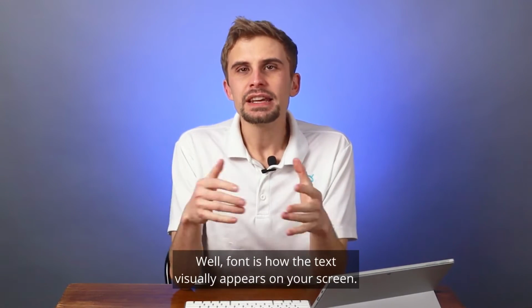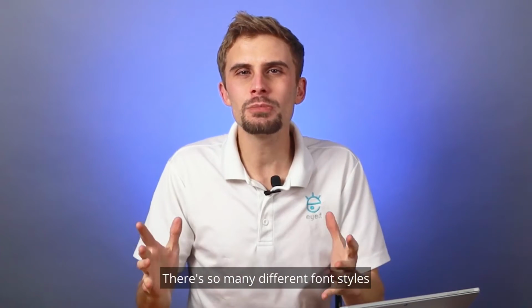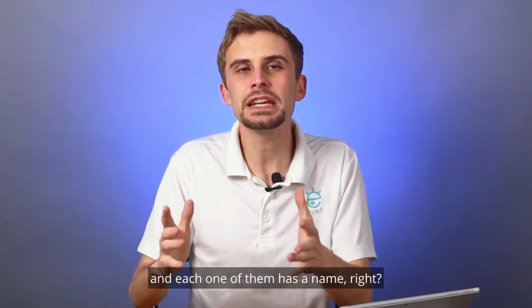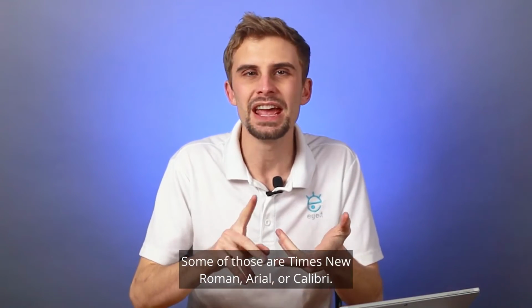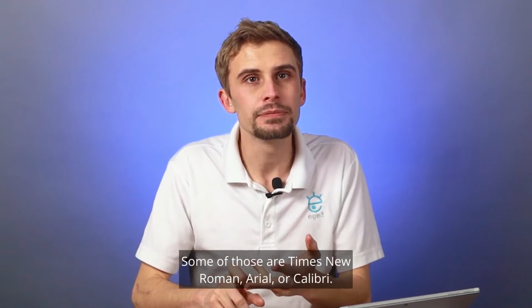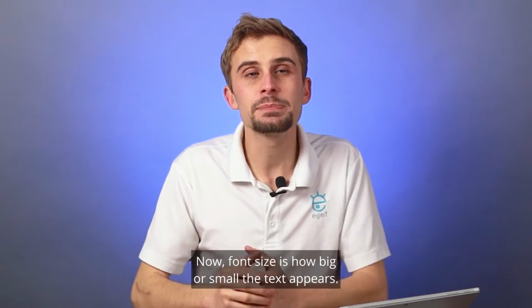Well, font is how the text visually appears on your screen. There's so many different font styles, and each one of them has a name, right? Some of those are Times New Roman, Arial, or Calibri. Now, font size is how big or small the text appears.